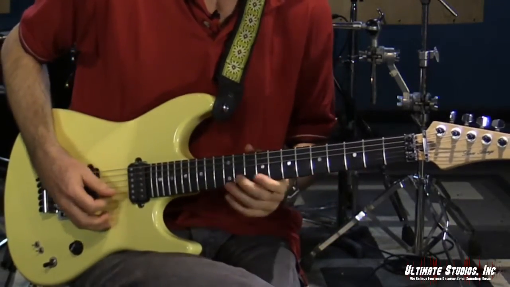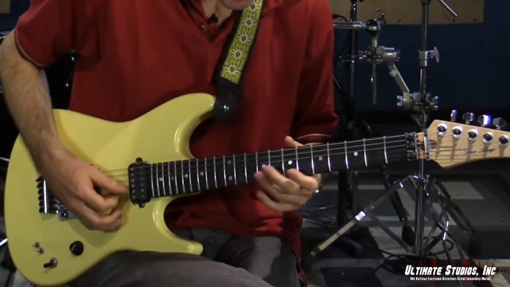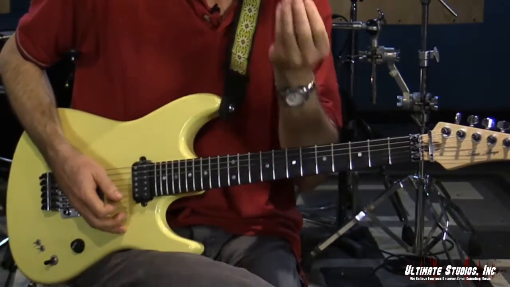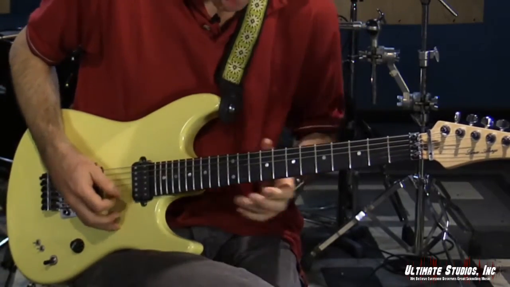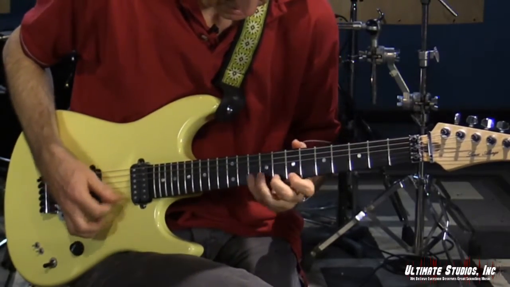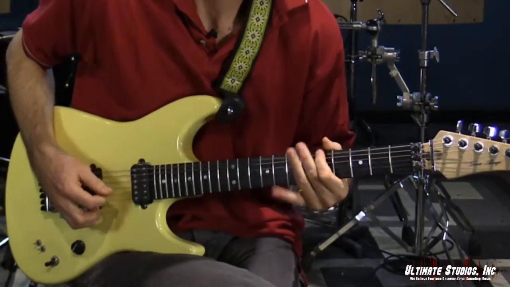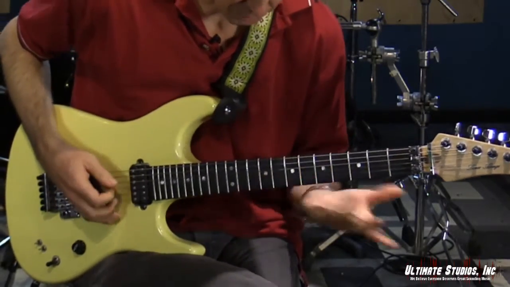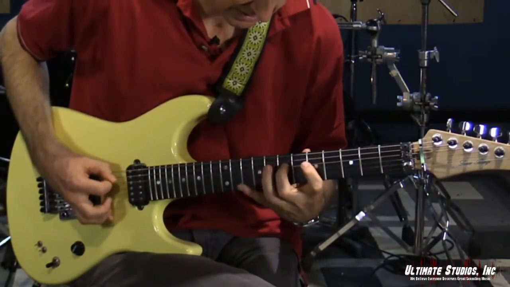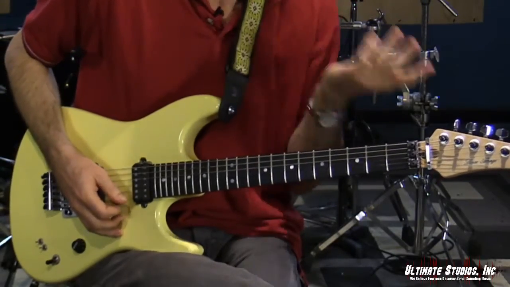Let's say you start up here, or you start anywhere, and you can go down those diatonic thirds all the way to the low strings. So you start, for example, you can start by doing the sixes. And then you go descending in thirds.